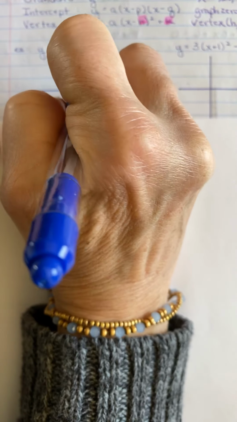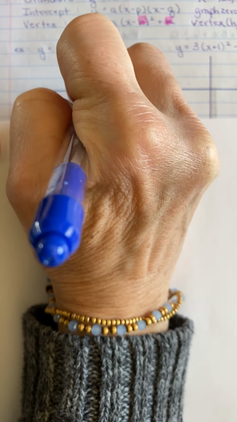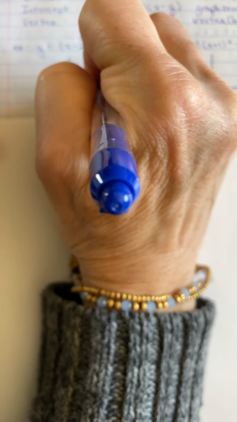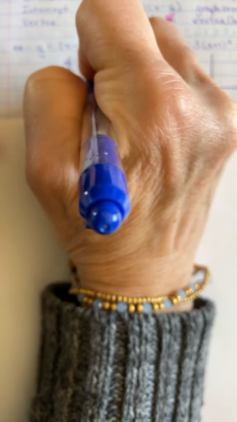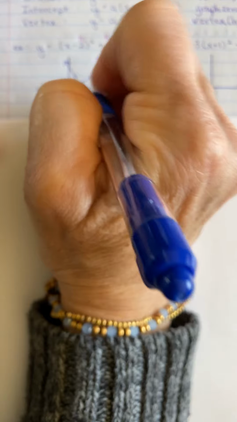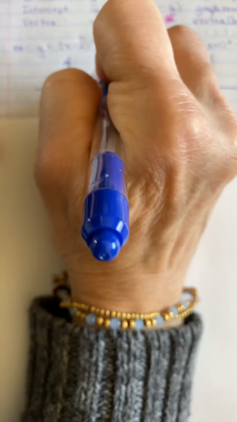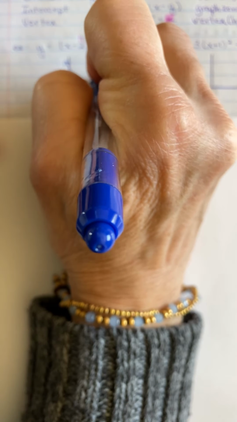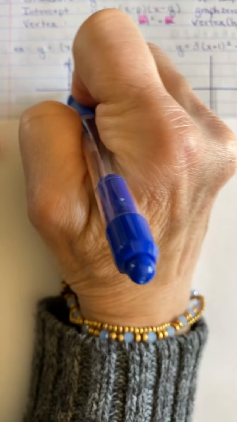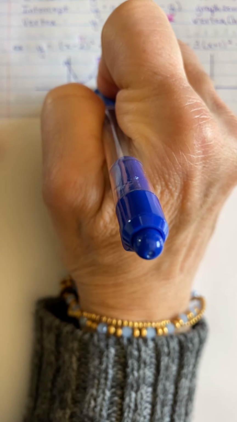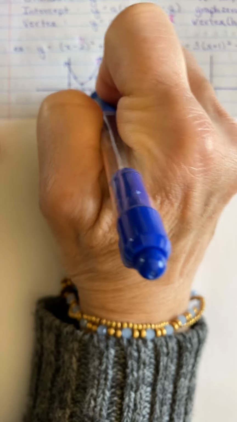We could label these points. The vertex is the point 2, comma 1. Sorry, I goofed that up. If we go one more to the right, this would be 3, comma 2.